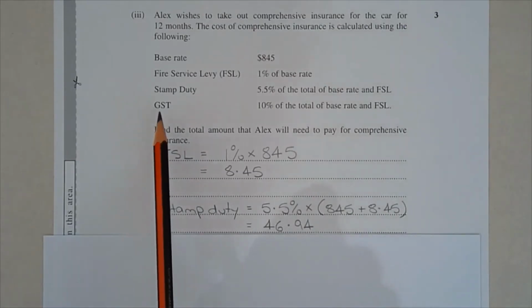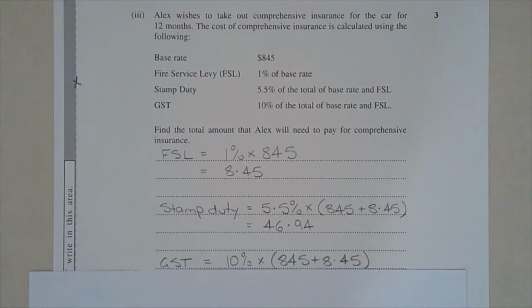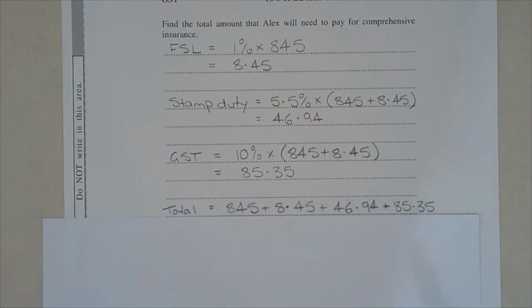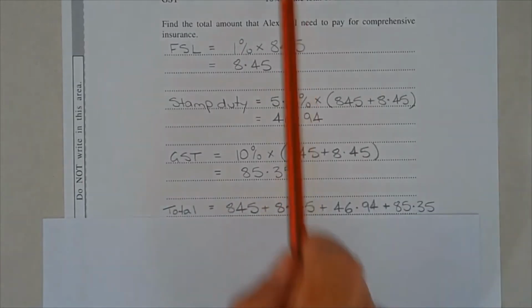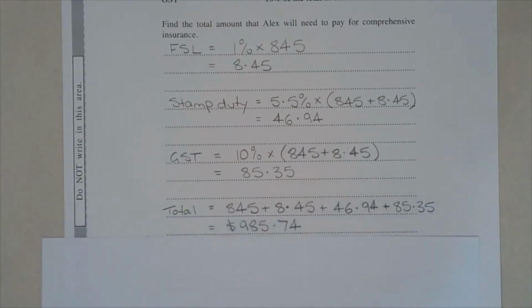The next thing to work out is the GST. And it's a similar calculation to stamp duty. So rather than 5.5%, we just replace that with 10%. So GST is equal to 10% multiplied by the sum of 845 plus $8.45. And that equals $85.35. And finally, we just add that all up. So 845, that's the base rate, plus $8.45, which is the fire service levy, plus the stamp duty plus the GST equals $985.74.